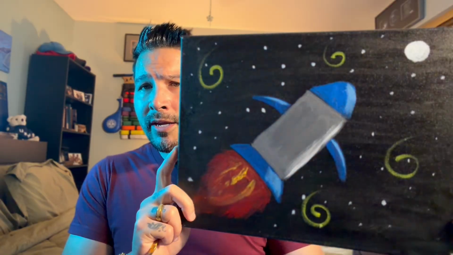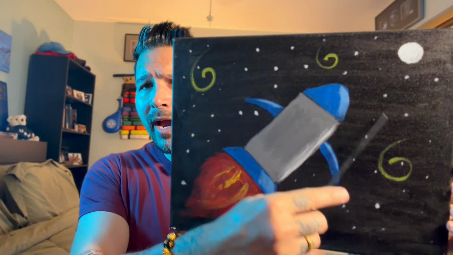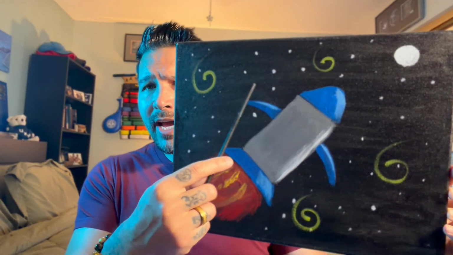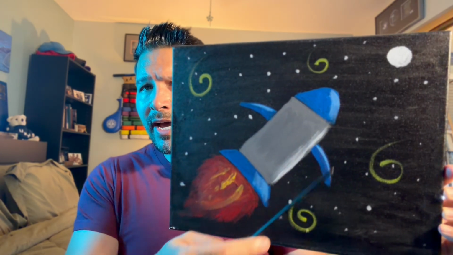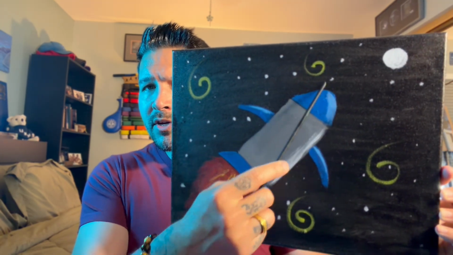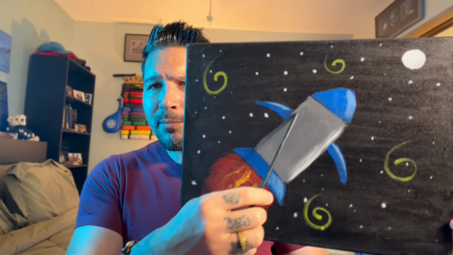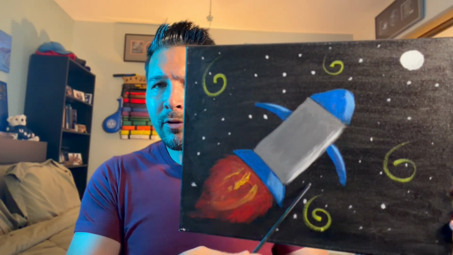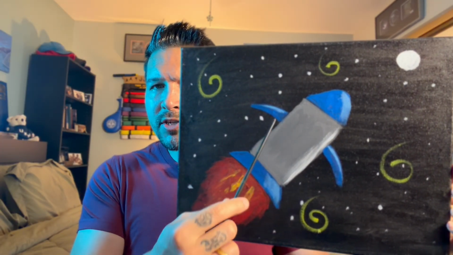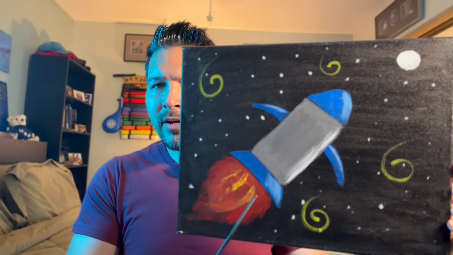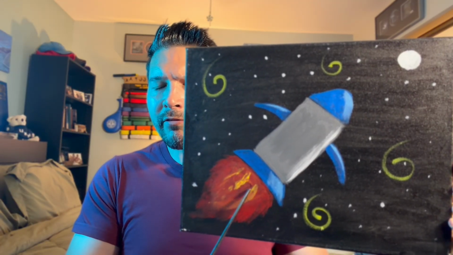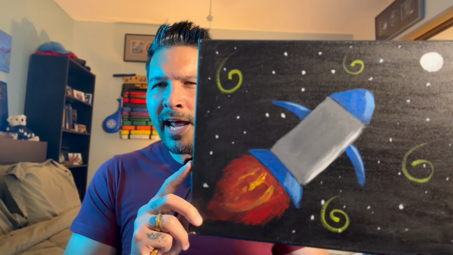With the rocket ship painting, basically the whole background was black. Then you just added some white dots for the stars in the sky, a quick moon, some of these curly Q yellow things. And then the rocket ship is basically like a gray rectangle with some blue structures to it for the wings and back here, and then some red and yellow for the fire. This would take like an hour and 15 minutes. And again, we started just keeping these for kids' parties.